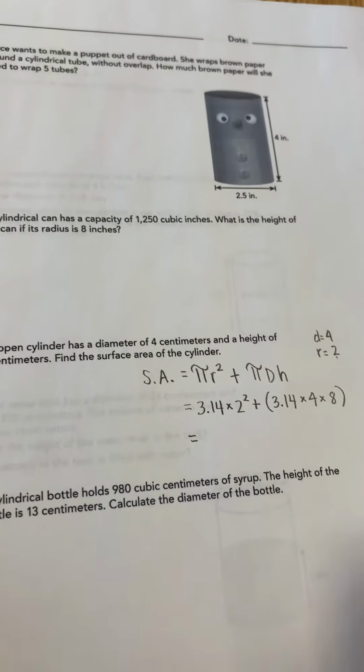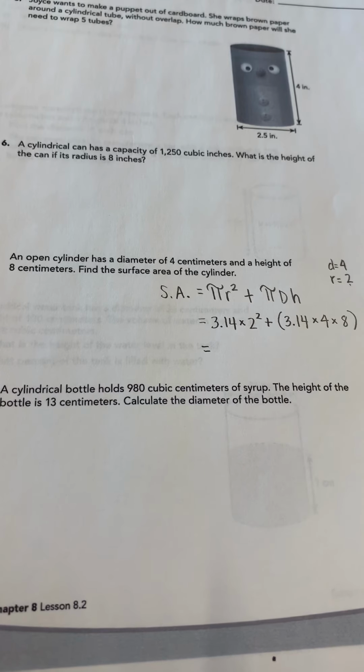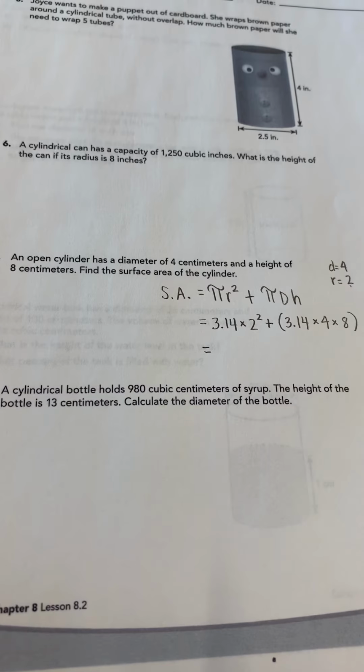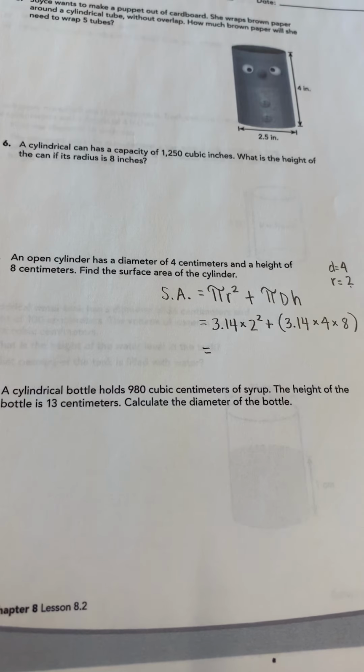All right, let's look at 8. 8 says a cylindrical bottle, that means it's a cylinder, holds 980 cubic centimeters of syrup. We're talking about what it's holding. Is that surface area or volume, if you're talking about how much is in it? Yeah, that's volume. Okay, the height of the bottle is 13. Calculate the diameter. Okay, we're talking about volume.